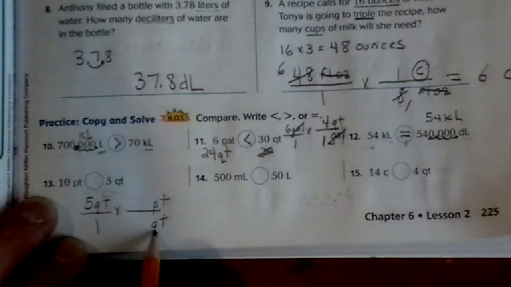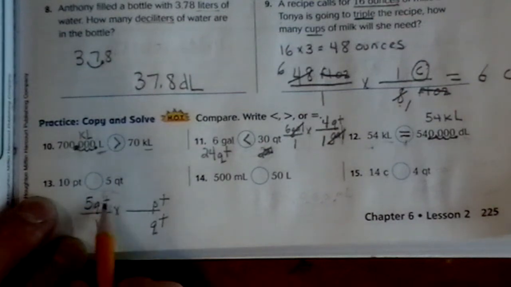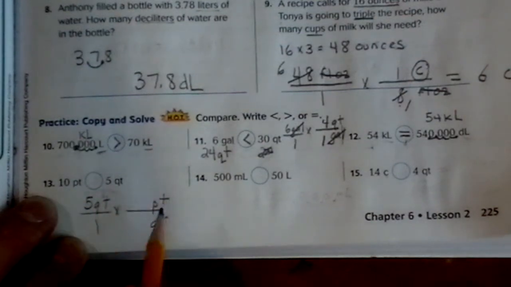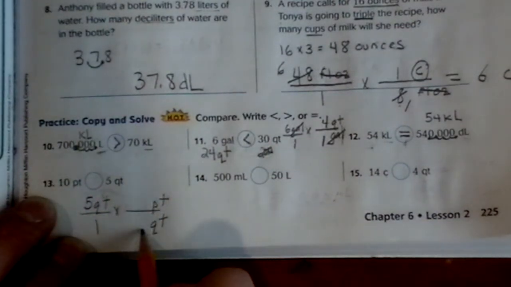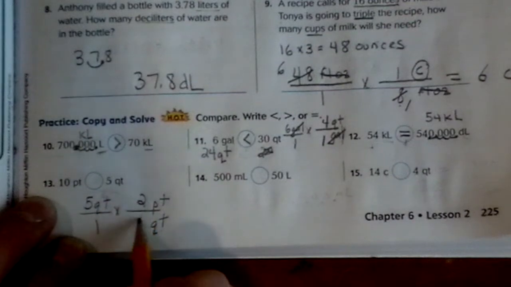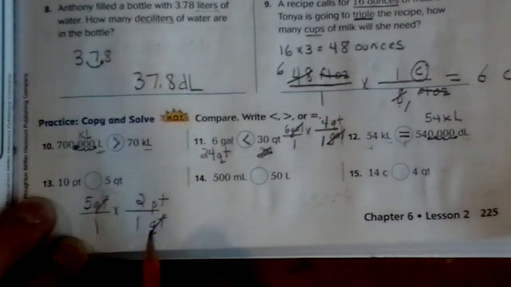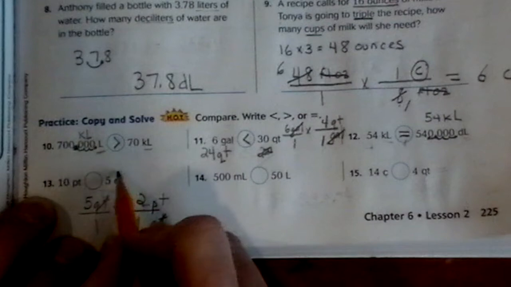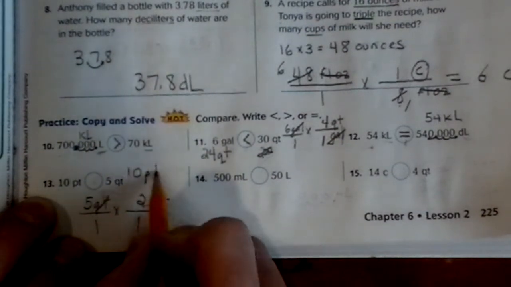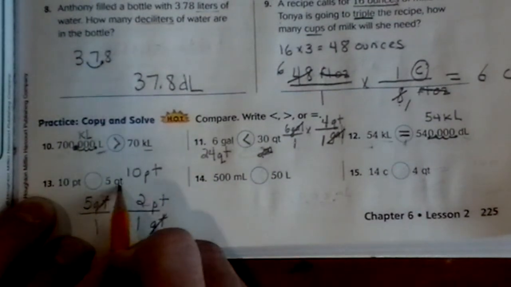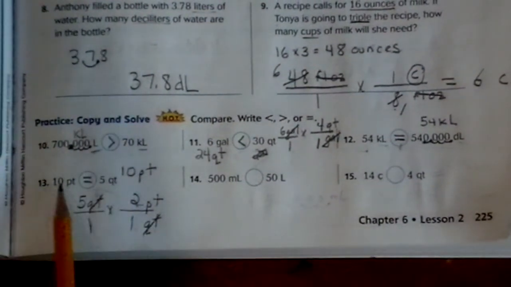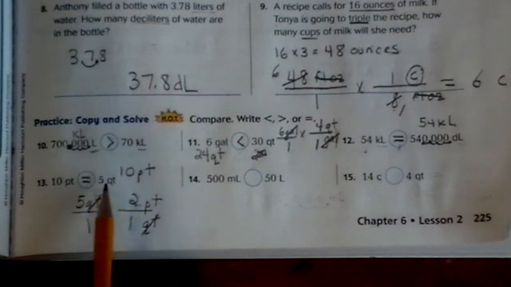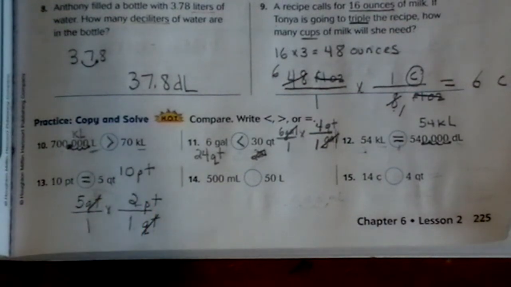We want quarts on the denominator so that we can cancel those out, and we want the pints in the numerator because we want to be left off with pints. So how many pints are in a quart? Well, there's 2 pints in 1 quart. Quarts cancel each other out. 5 times 2 is 10. So therefore, 5 quarts is equal to 10 pints. So therefore, 13 is equal to: 10 pints is equal to 5 quarts because 5 quarts is equal to 10 pints.